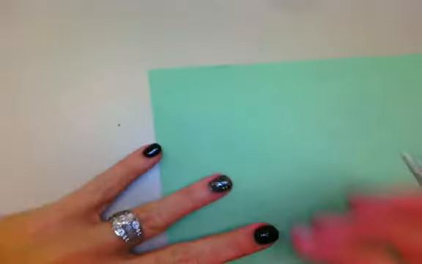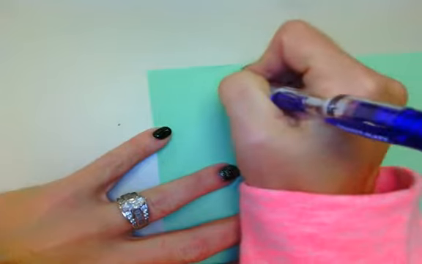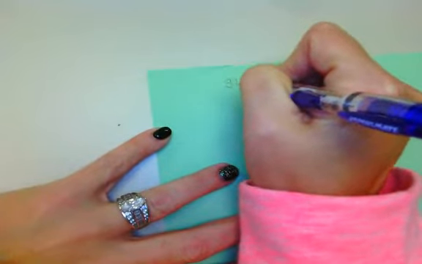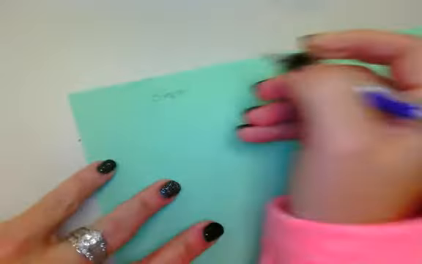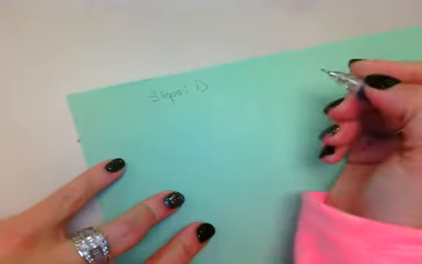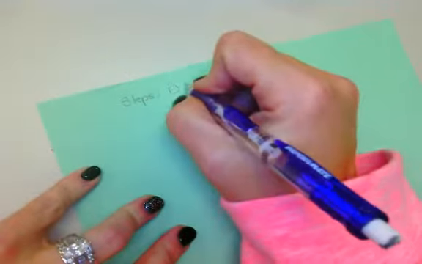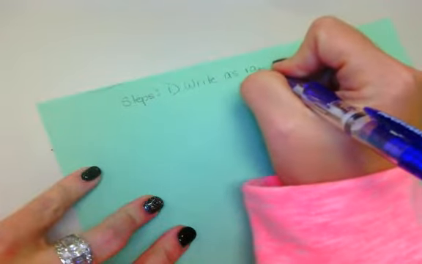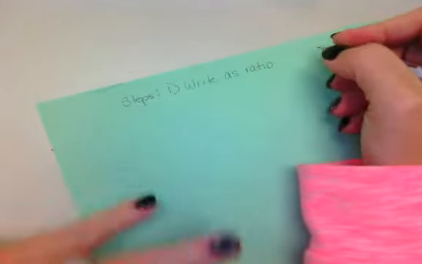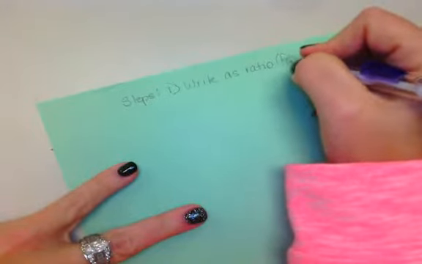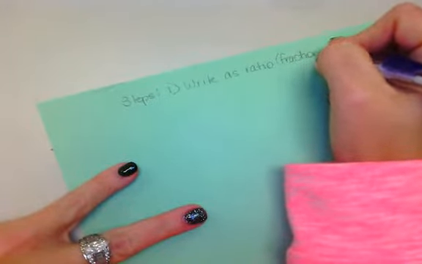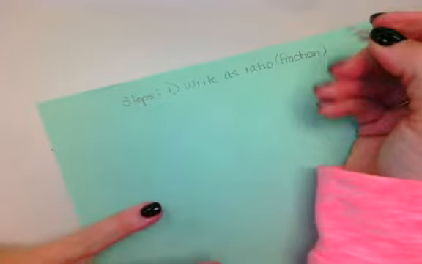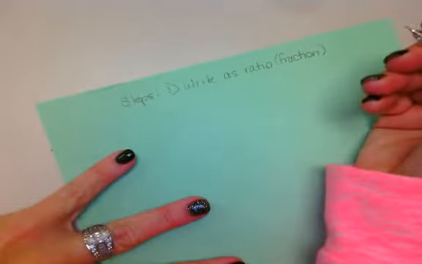Some things I'd like you to do, if you flip your page over, is that there's steps. The first step you're going to want to do is, one, write it as a ratio, which is just a fraction. Don't get scared by the word. You should know that word by now.